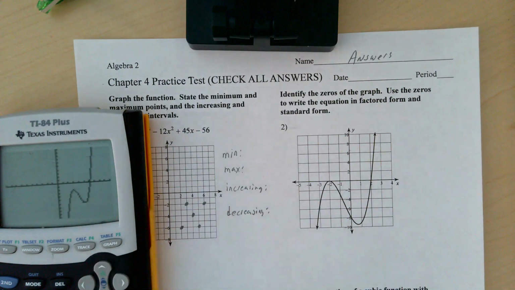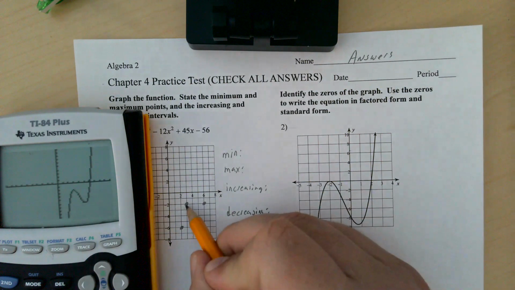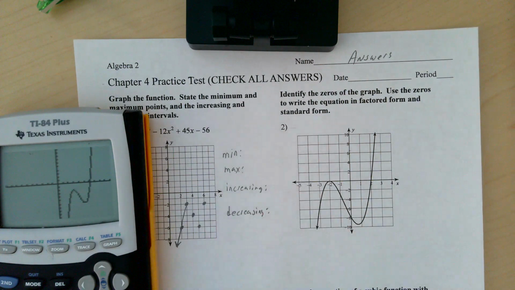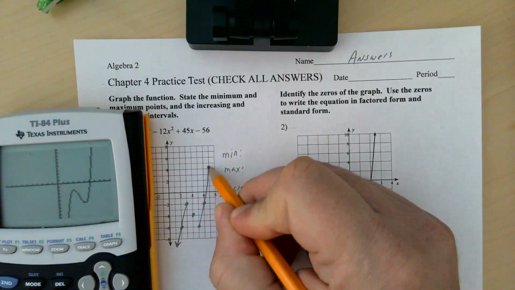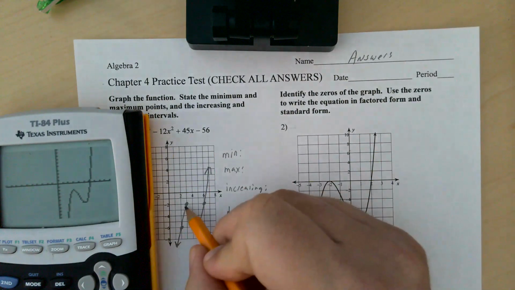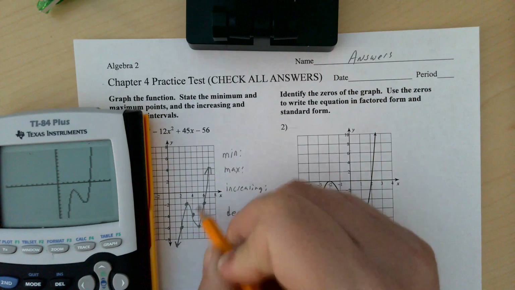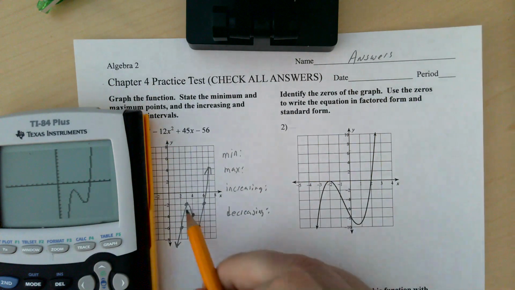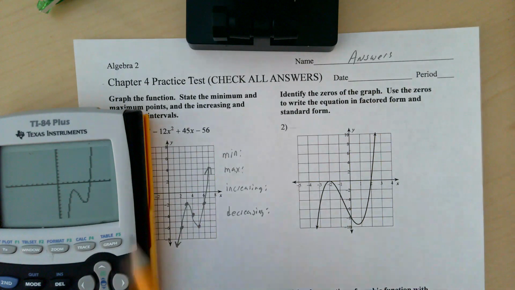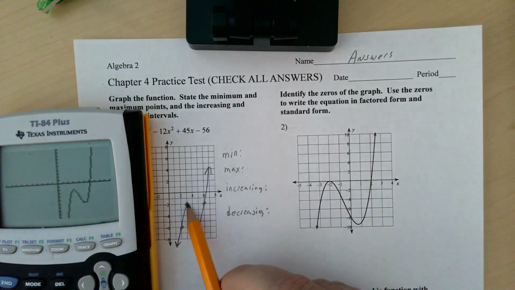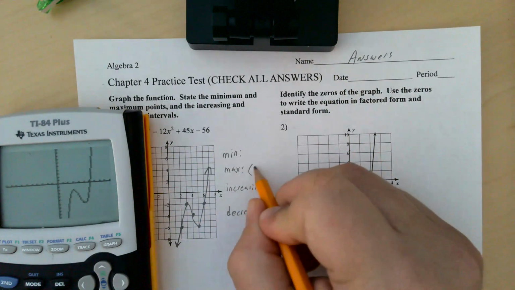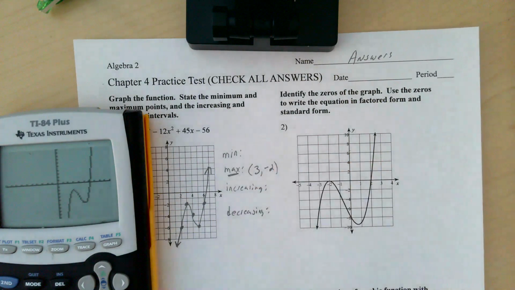Then you need to make sure you use these points to help you sketch so that it looks like this. We know it's going to point down forever on the left, and we know it's going to point up forever on the right. We can see that there's a turning point, and then it goes through this point that we said was 4, -4. It'll come down here and then change direction. So there are 2 turning points. This point right here is the max. It's a turning point that's a peak. This dot right here looks like it should be 3, -2. So 3, -2 is your max.